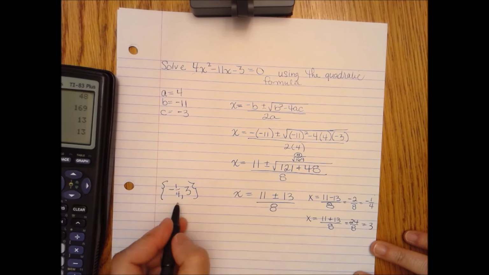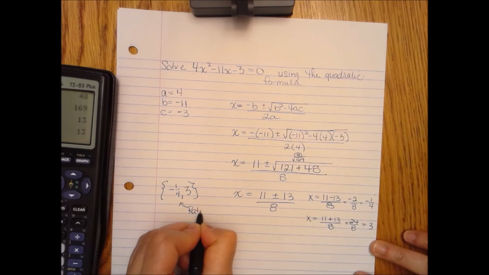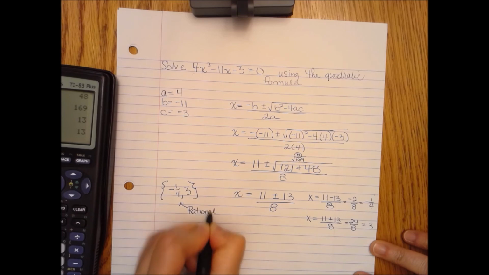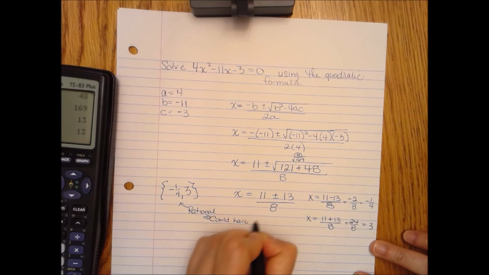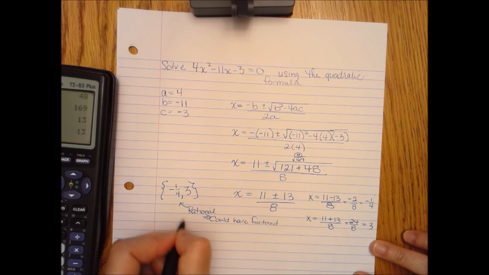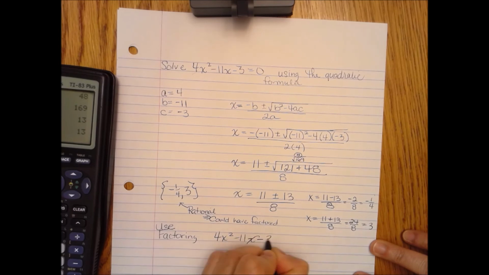So since these are rational, then I could have factors. It's not too clear what it is, but if I try to factor it, use factoring, I had 4x squared minus 11x minus 3 equals 0.